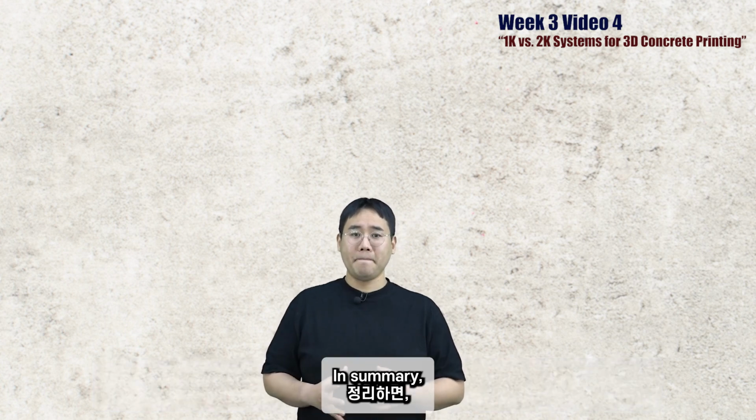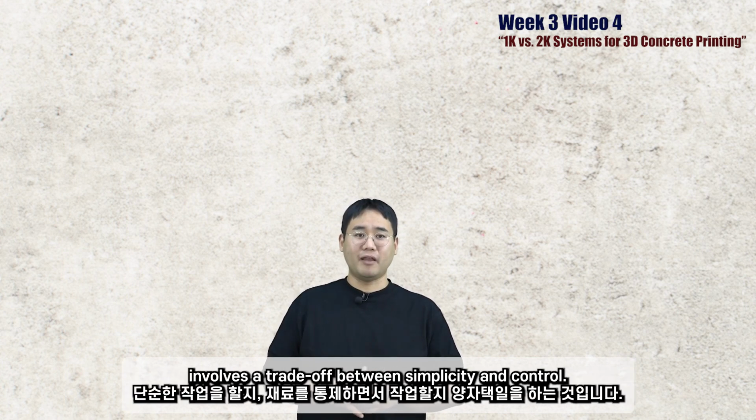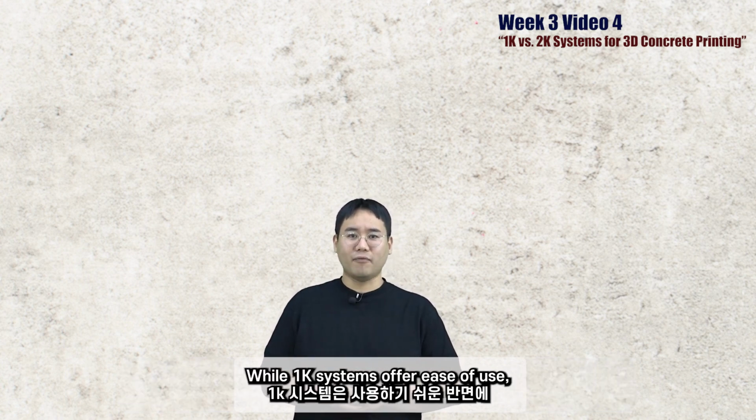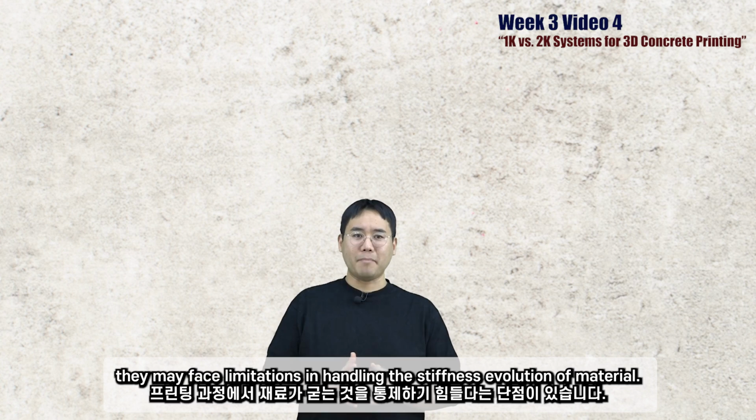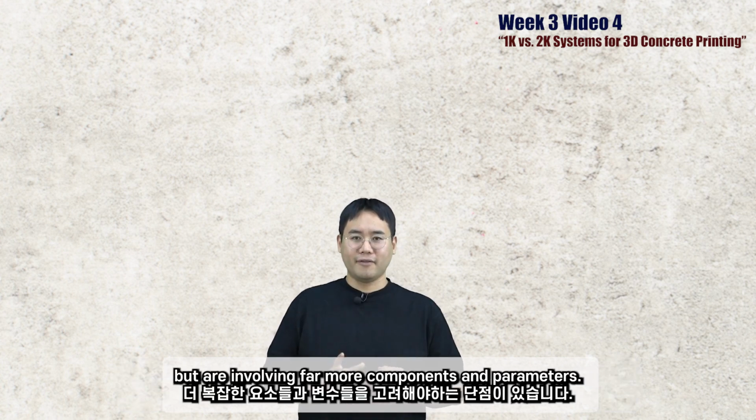But in summary, the choice between 1K or 2K systems in concrete printing involves a trade-off between simplicity and control. While 1K systems offer ease of use, they may face limitations in handling the stiffness evolution of the material. Conversely, 2K systems provide greater control and customization for the material, but involve far more components and parameters.